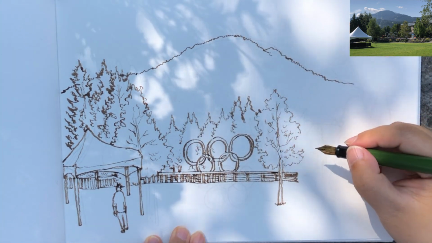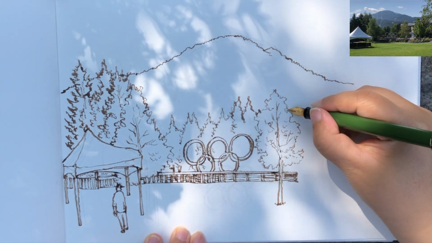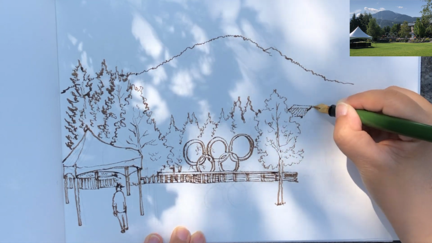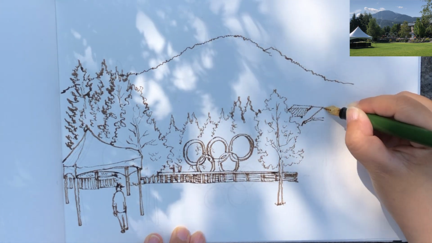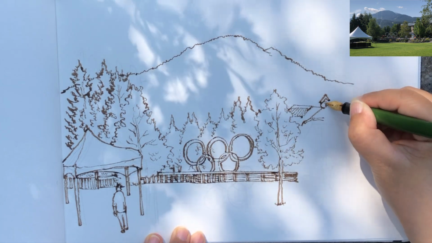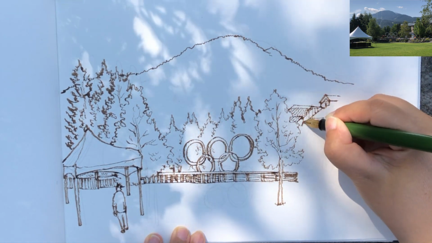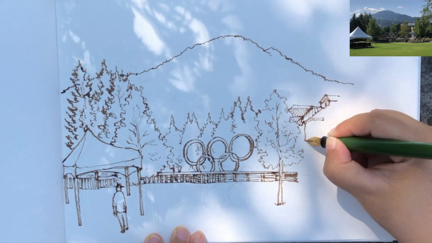Okay, now I think I'm ready to draw the vacation lodge on the right hand side, starting with the shapes of the roofs and these slanting lines that suggest the slope of the roof. A lot of stacking shapes, mostly trapezoids and triangles.